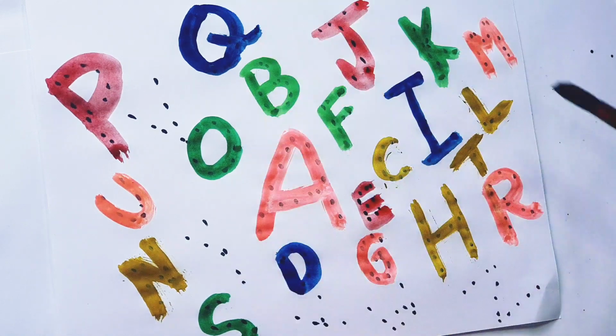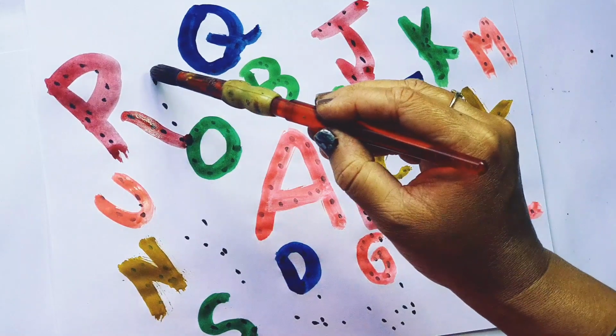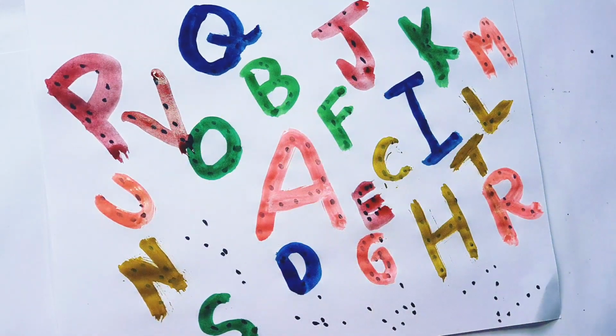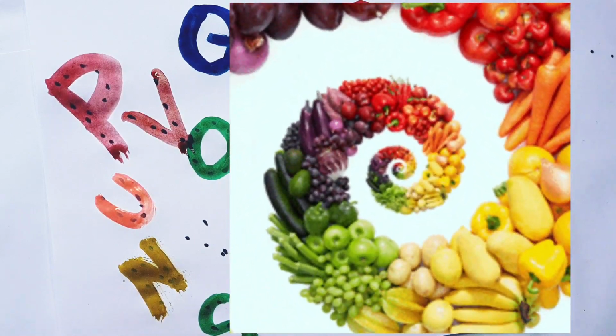Red color. Where is V? Where is V? V. V for vegetable. V for vegetable.